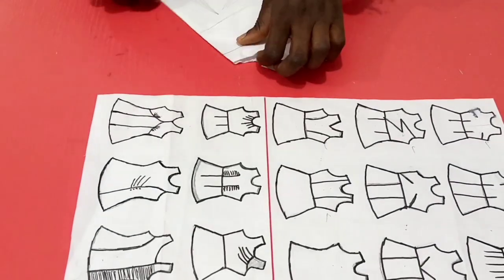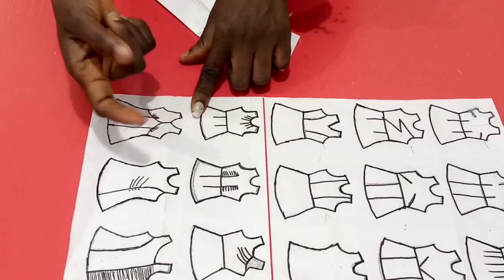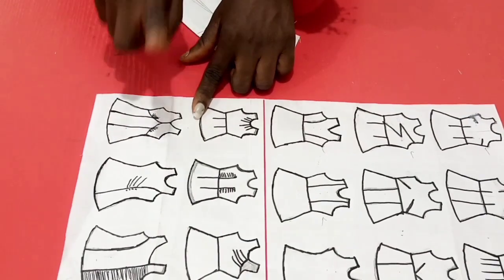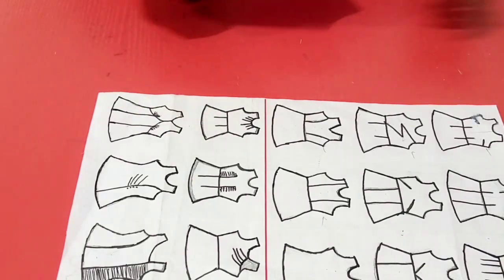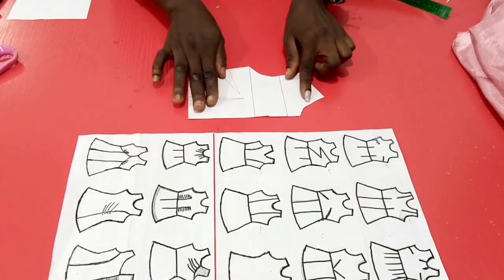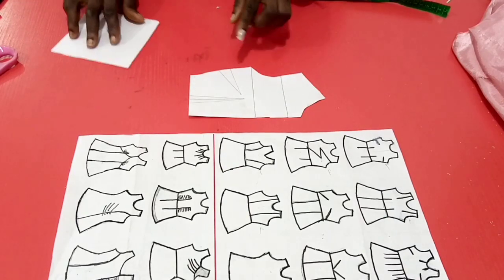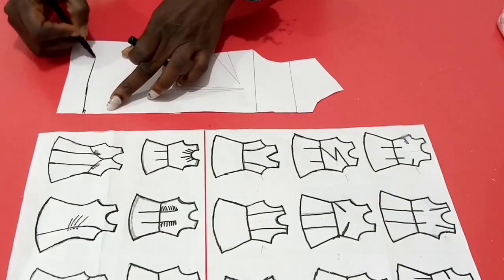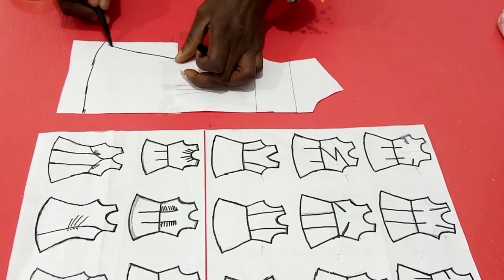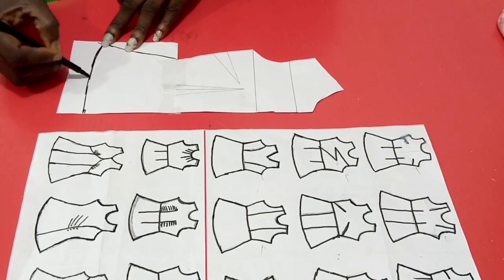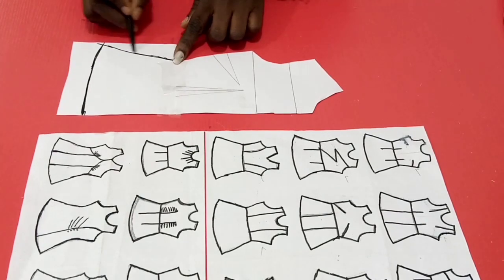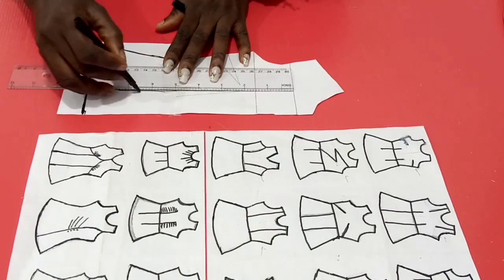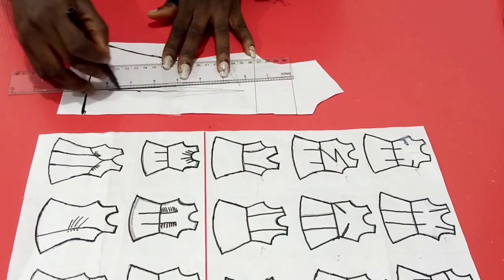So to first do this design, we check whether we need a full pattern or half. Since this is not asymmetric, we need just half of our pattern like so. Then the next thing we need to do will be to extend it to blouse length. Then we'll go ahead and impute the darts on the lower part as well.